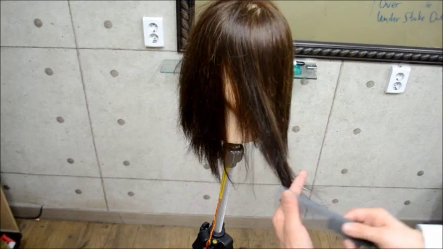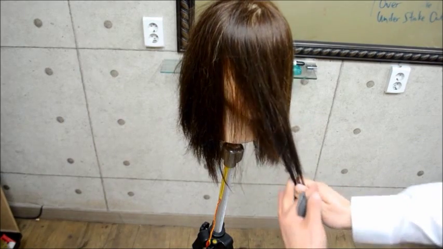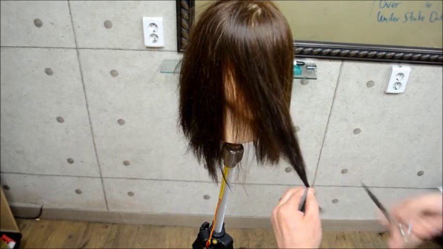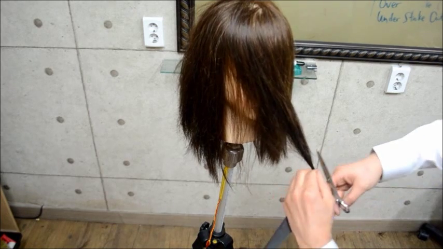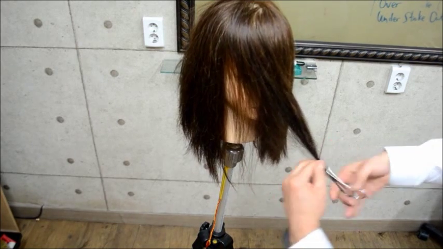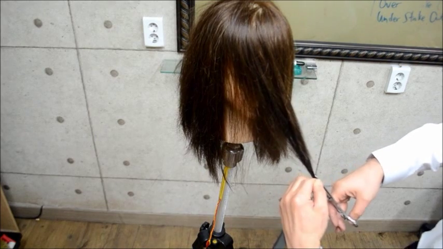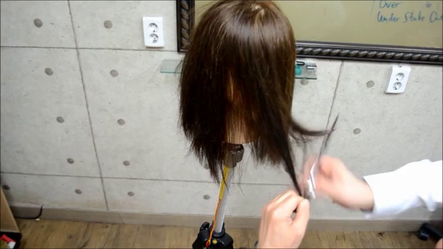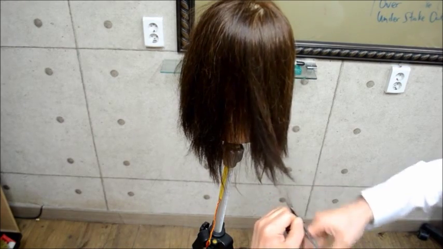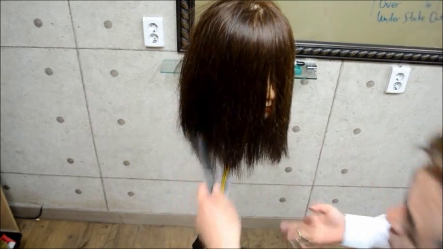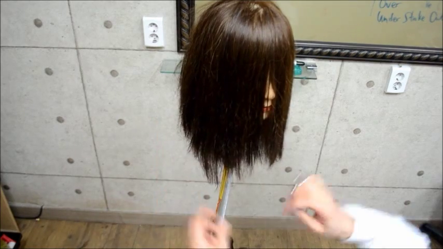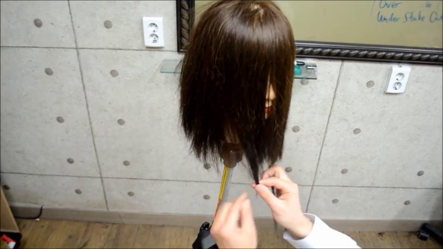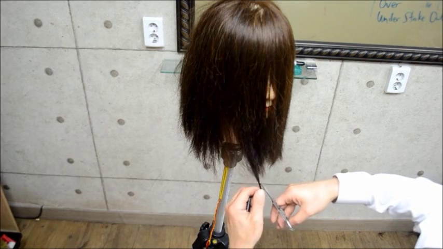Okay, cutting this side. This is the hair strand.